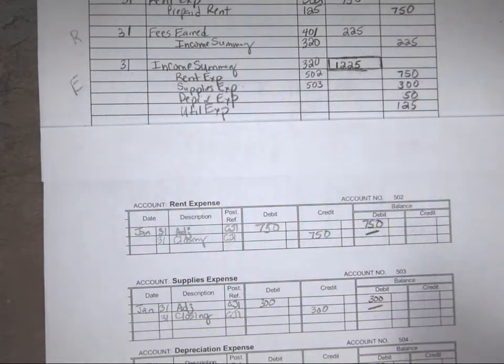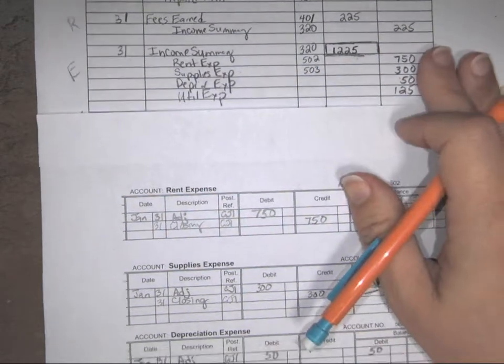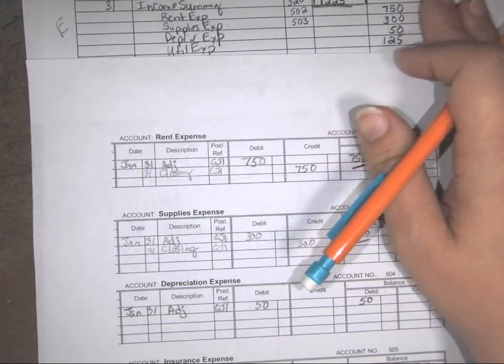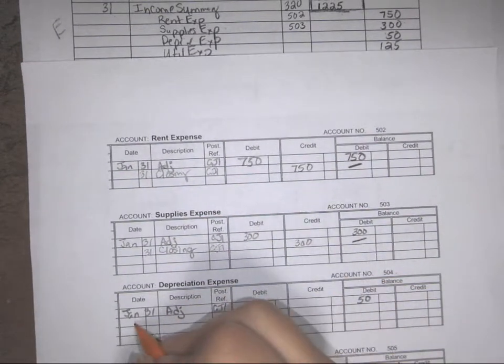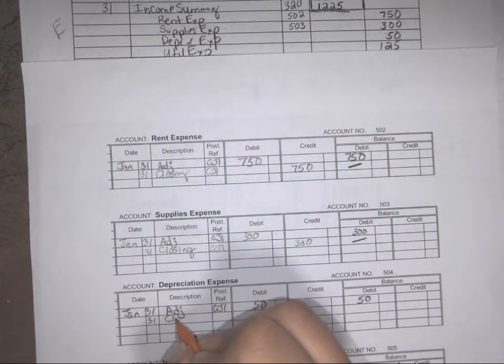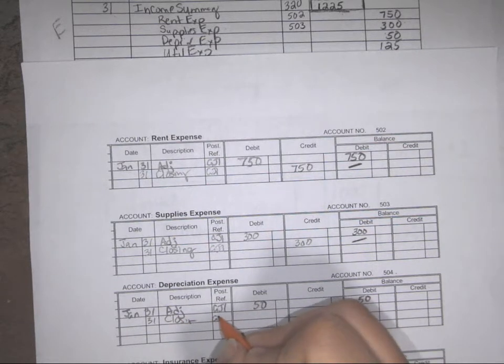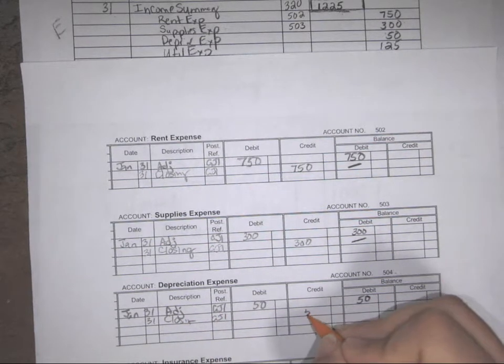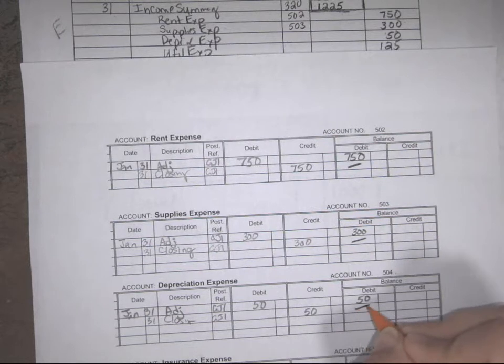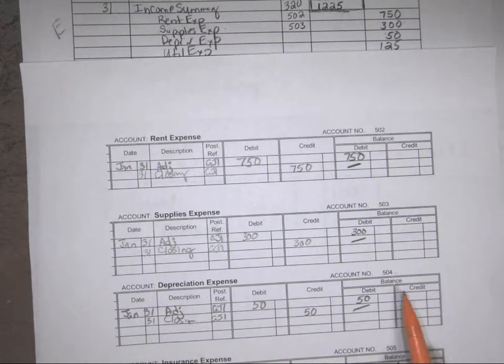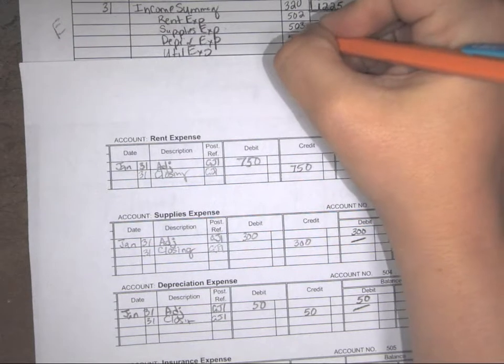The next one is that depreciation expense, $50. So I have January 31st closing. It is on page GJ1. Credit of $50, which leaves me with a zero balance, and that's account 504.